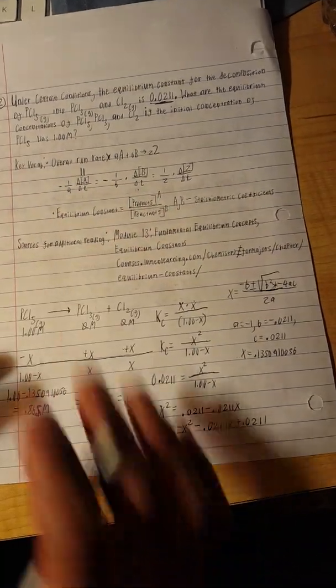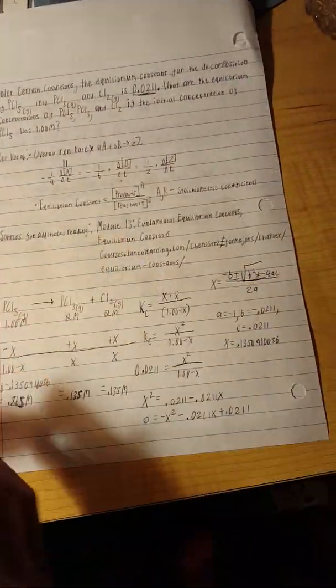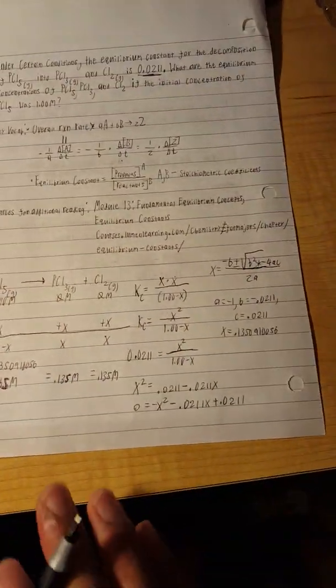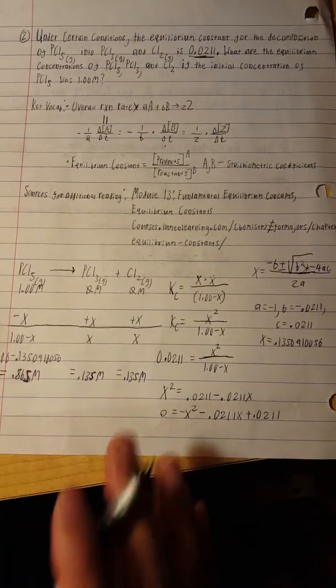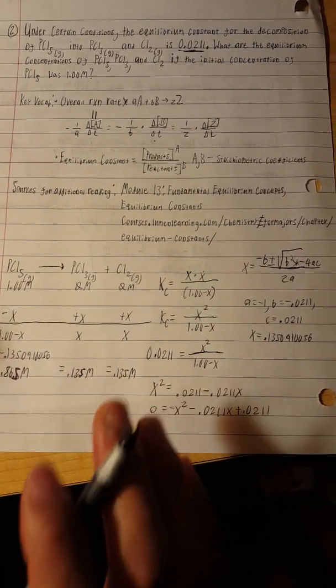So if I know my overall reaction rate, if I know what my equilibrium constant is, I should be able to know my concentrations at equilibrium.